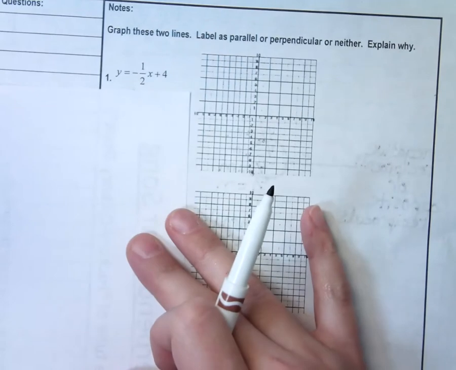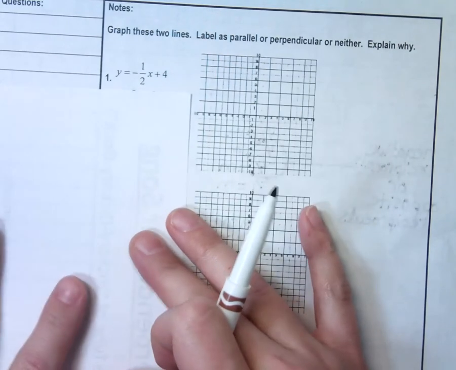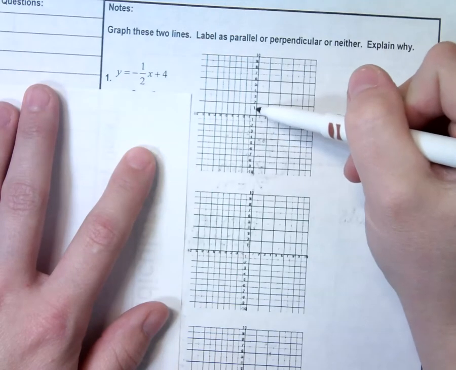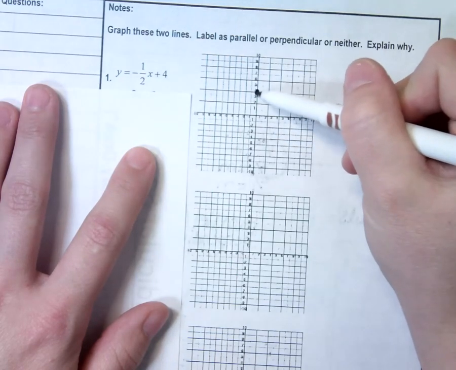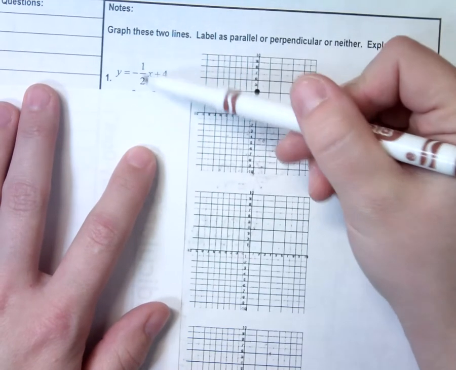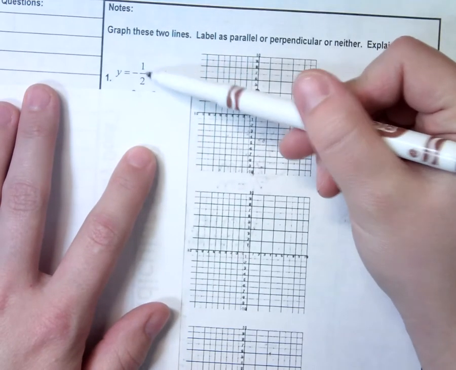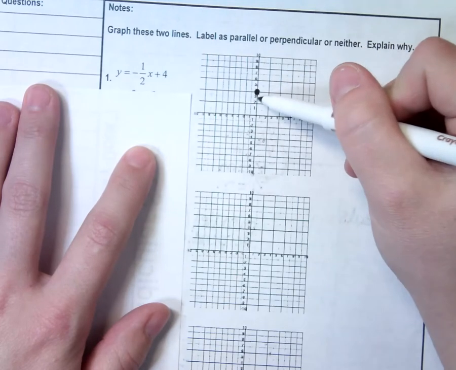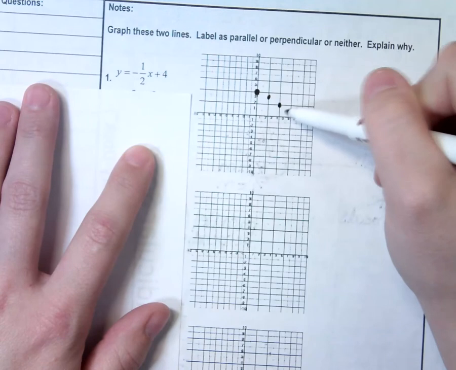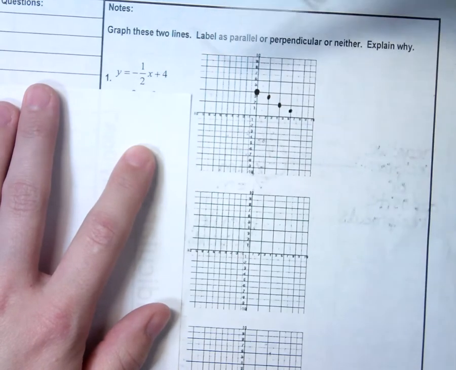I know it's a diagonal line because of the x and y. Which one's the y-intercept? 4. So I'm going to plot my y-intercept at 4. 1, 2, 3, 4. Just have to make the best we can with this graph. The slope is a negative 1/2, which means to go down 1, right 2, down 1, right 2, down 1, right 2, down 1, right 2. Okay, and I'm going to draw that line.